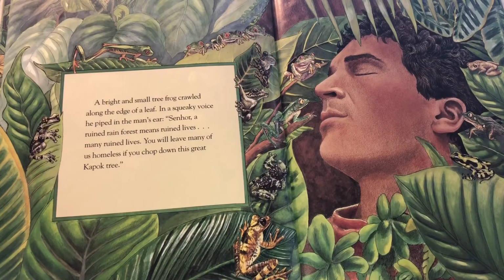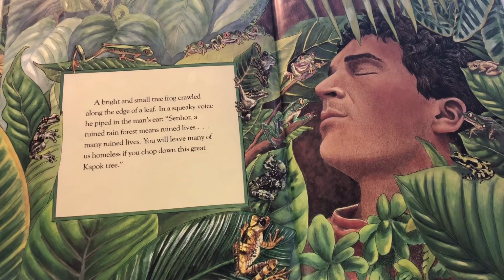A bright and small tree frog crawled along the edge of a leaf. In a squeaky voice, he piped in the man's ear. "Señor, a ruined rainforest means ruined lives, many ruined lives. You will leave many of us homeless if you chop down this great kapok tree."